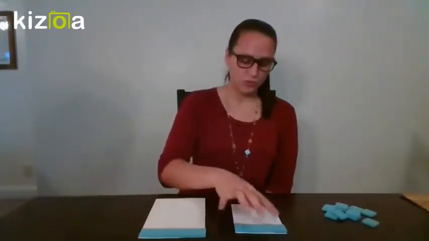1, 2, 3, 4, 5. So this one has a width of 5, and this one has 1, 2, 3, 4, a width of 4. With that, you can tell 5 is greater than 4, so this one has the greater width.